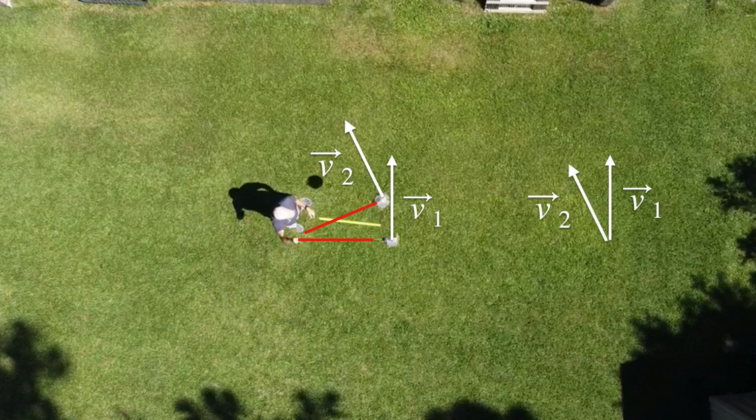So there's V1, there's V2 starting at the beginning. So the change in vector V1 to V2 is going to be this arrow right here from the end of V1 to the end of V2, and that's my change in velocity. That's delta V. Notice that one, the speed didn't change. Two, the velocity vector changed because it changed direction, and the direction of the change in velocity, which means the direction of the acceleration, is towards the center of the circle that they're moving in.